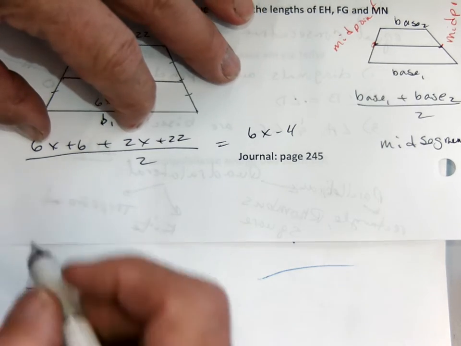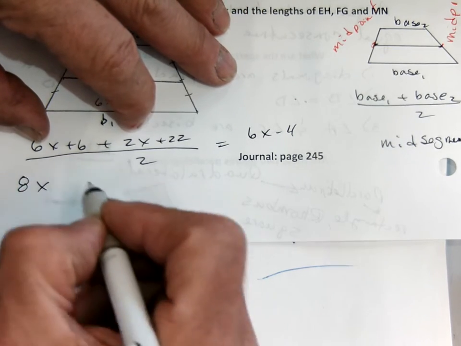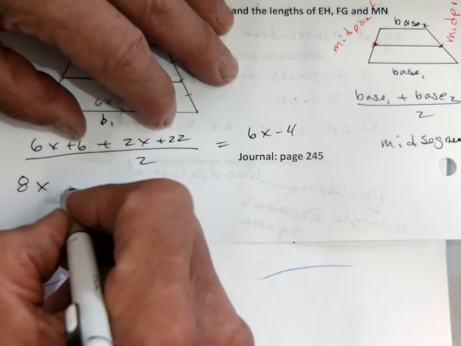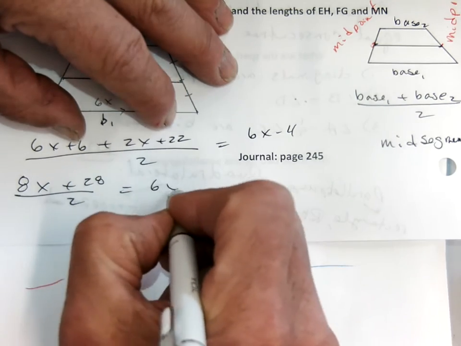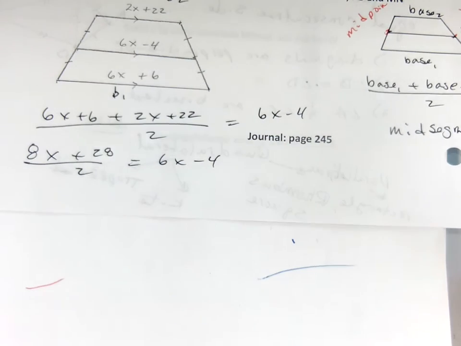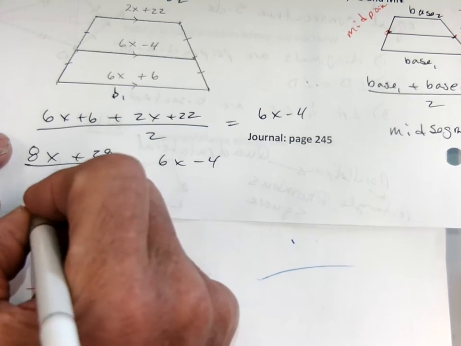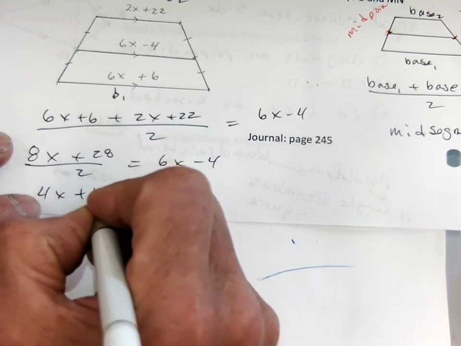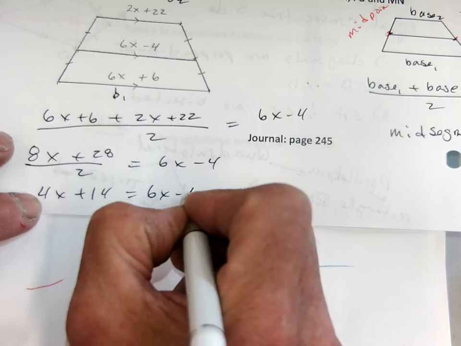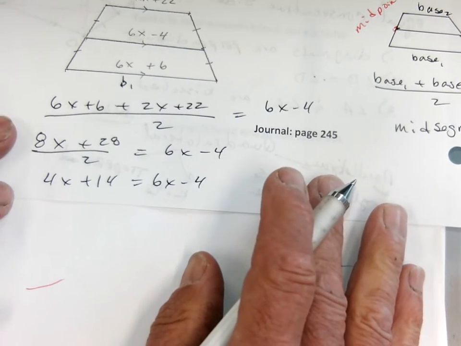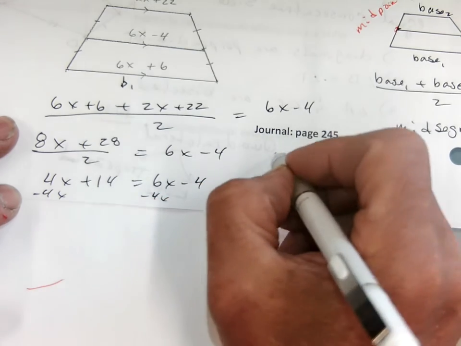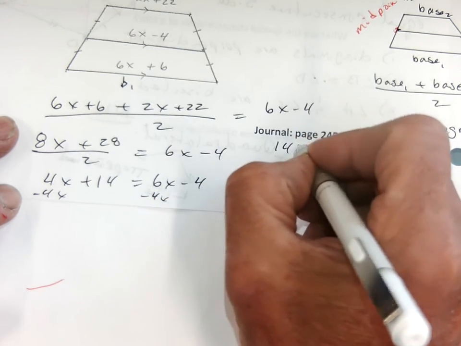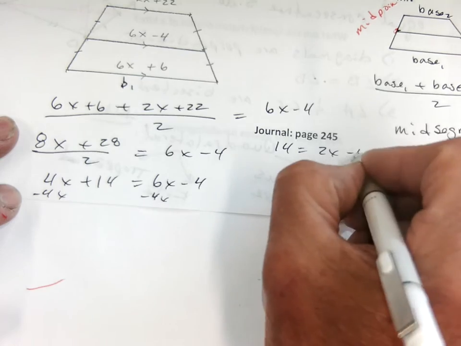So I get 8x, huh? Yeah, you're way ahead of me, Scott. Plus 28 divided by 2 equals 6x minus 4, right? Totally right. Let's just divide it by 2. Totally agree, Scott. 4x plus 14, right? Minus 4x. Okay, I'm running out of room, but I'll put it up here. I'll have a 14 equals a 2x minus 4, right?